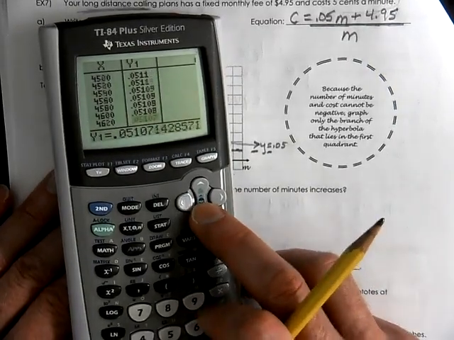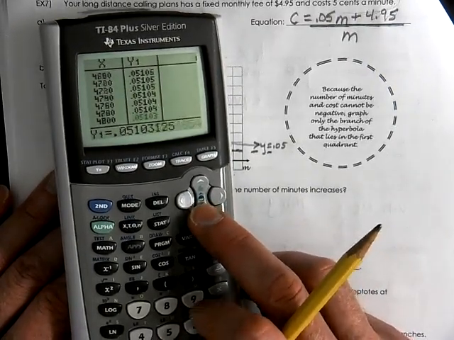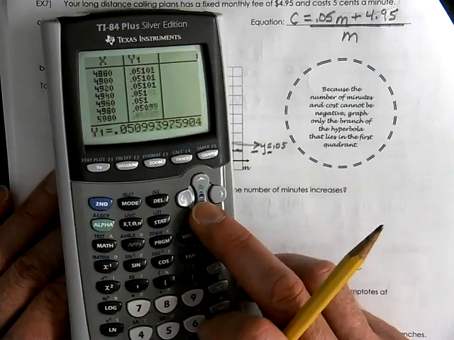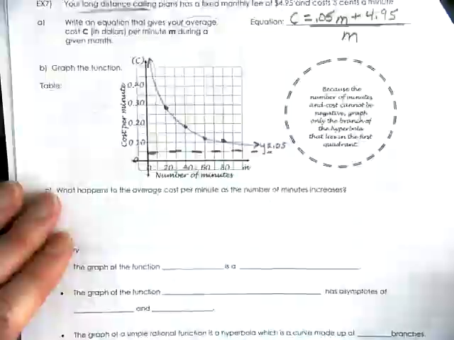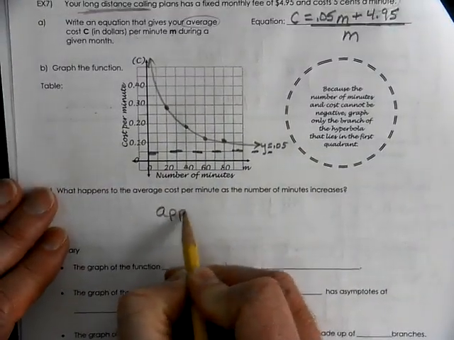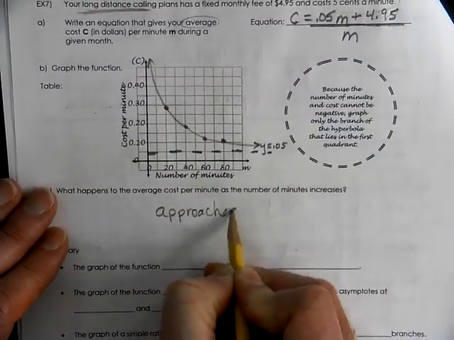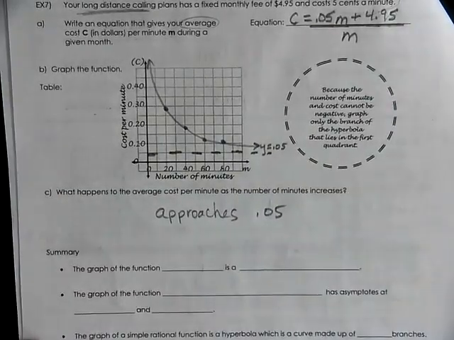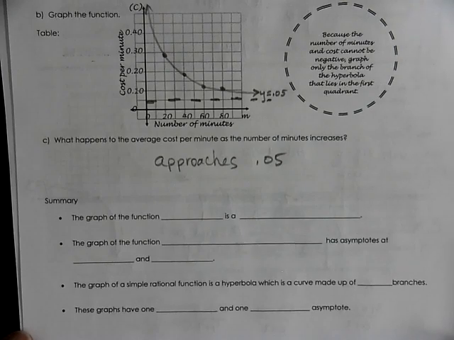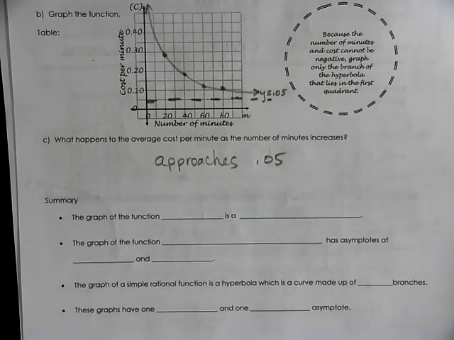Because decreases implies that it's going to decrease and go to negative infinity. It approaches 0.05. That's what happens as m increases.